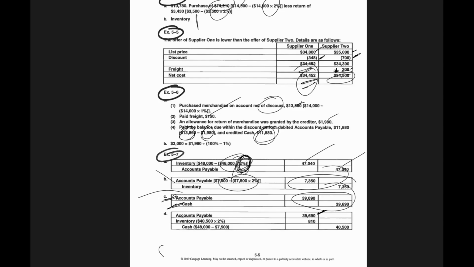So what we have to do is put it back into inventory. We have to add that 2% discount back to the cost of inventory for $810, and then cash is credited for the actual full amount.